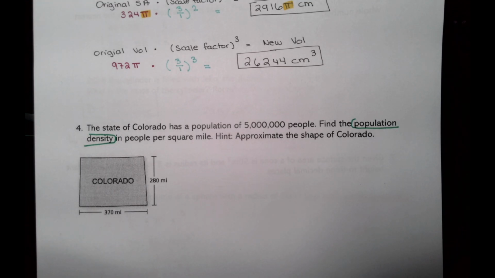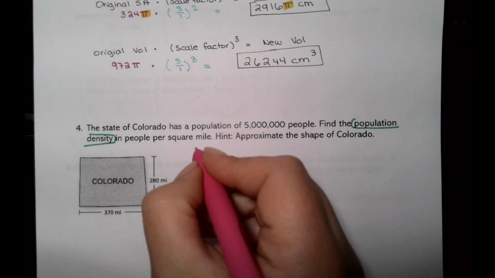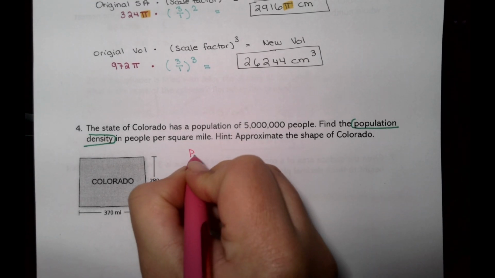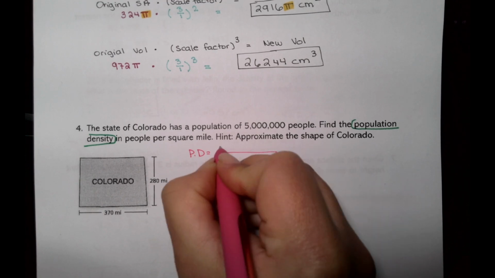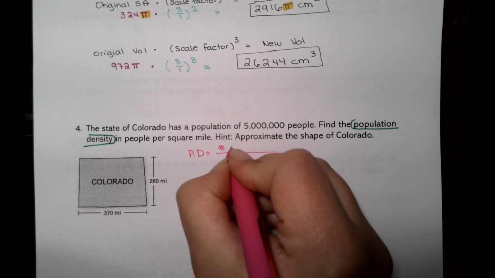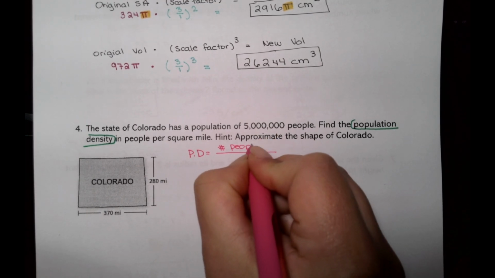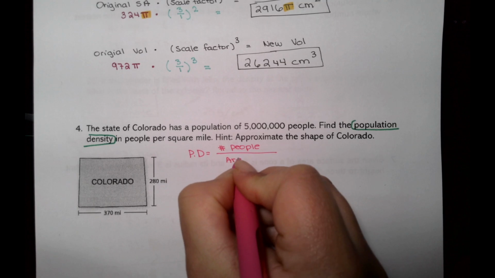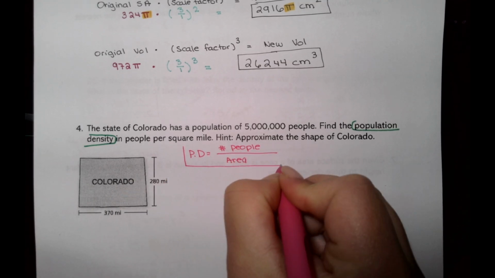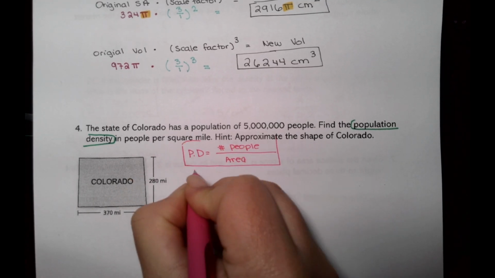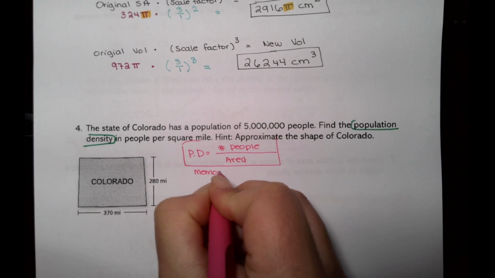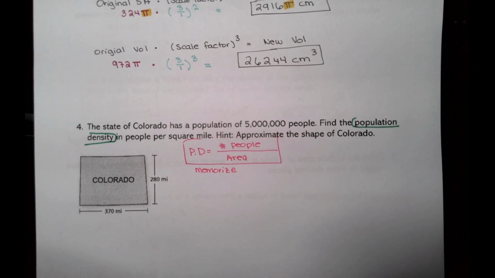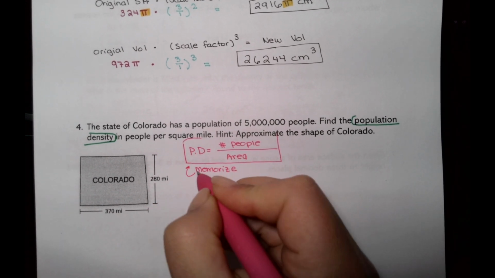Population density is one of the formulas that you need to have memorized. It is not one of the formulas that are going to be provided to you. Population density is equal to the number of people or beings over the area. Okay, this formula is not going to be provided to you.